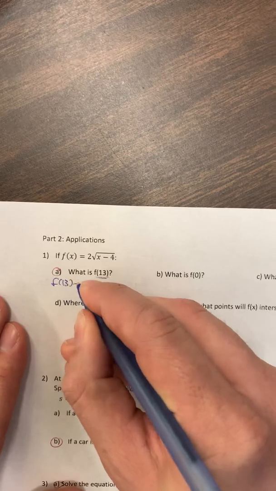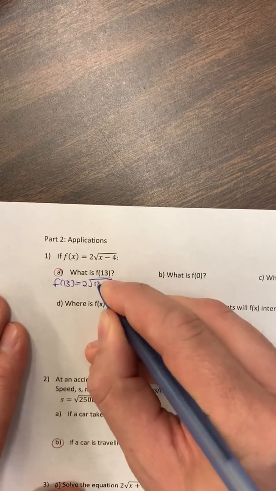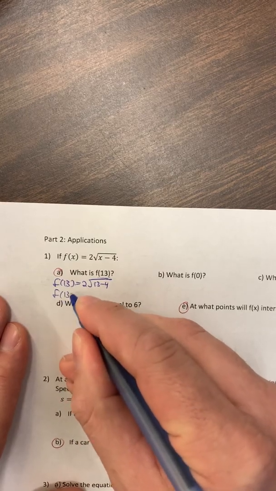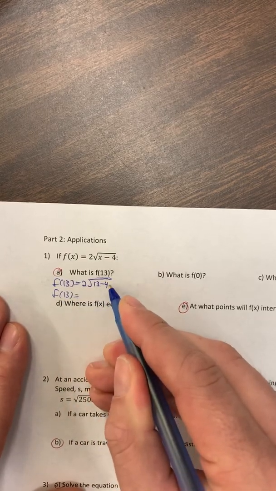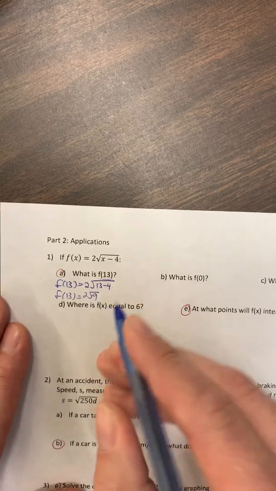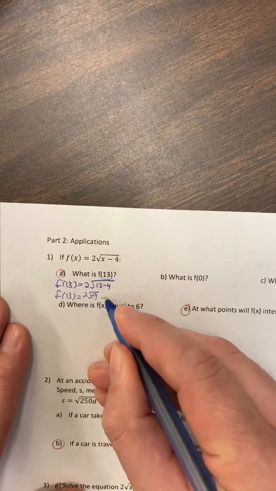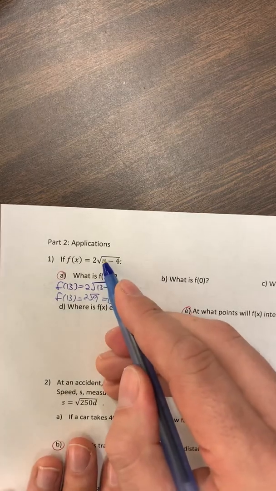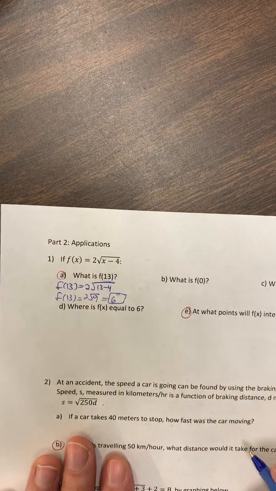f of 13 means to plug in 13 for x. And so we're not solving here. This is evaluating. We're going to do 13 minus 4 is 9, 2 times the square root of 9. Square root of 9 is 3. 2 times 3 is 6. And so f of 13 is 6. When x is 13, the y value is 6.